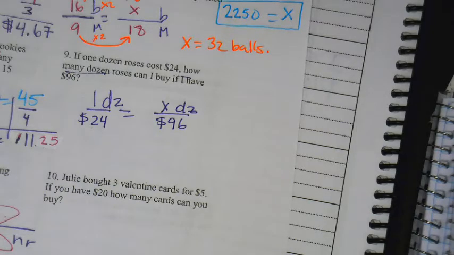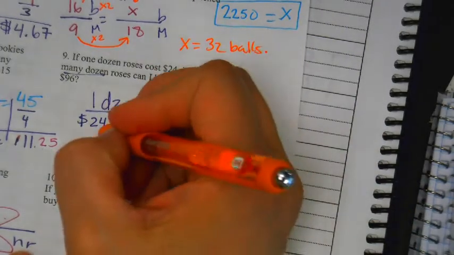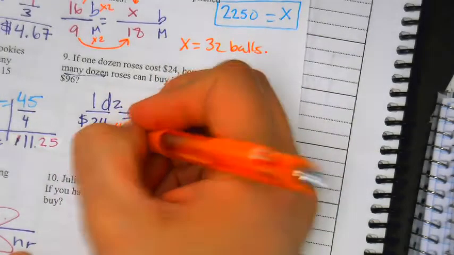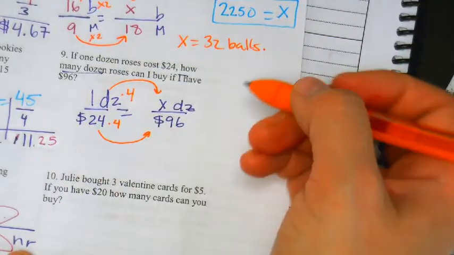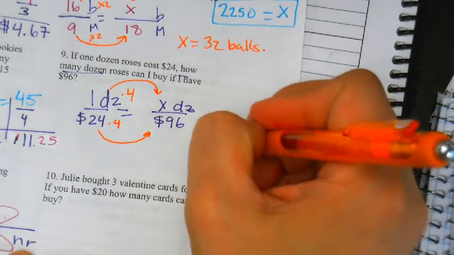Right, but it's in the form of a dozen. You don't have to change it to the common form, dozens. Is there a relationship between 24 and 96? Yes. Times what? 4. Oh yeah, I knew that. 1 times 4. So, what is x equal to? 4. 4 dozen roses.